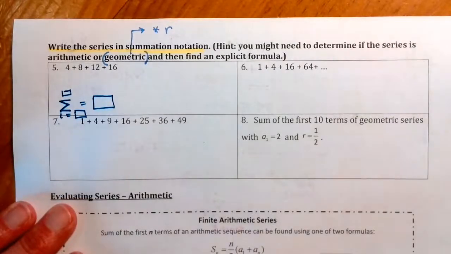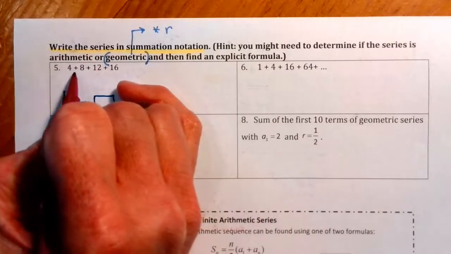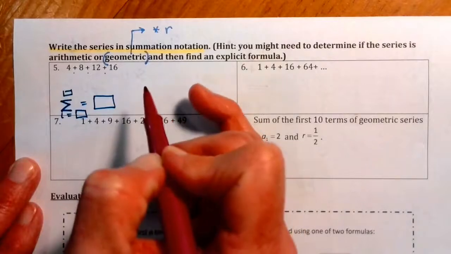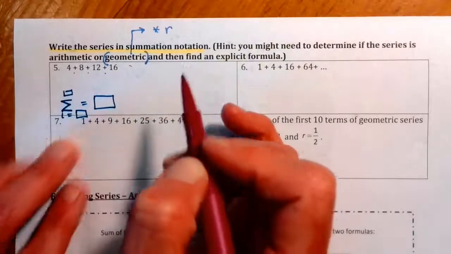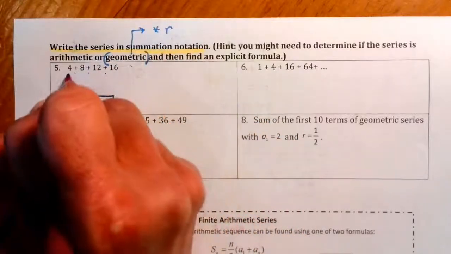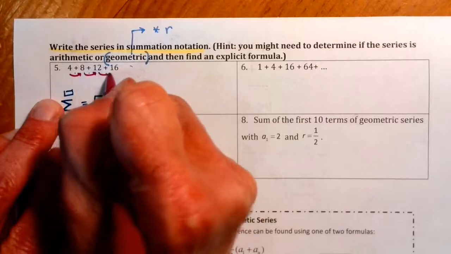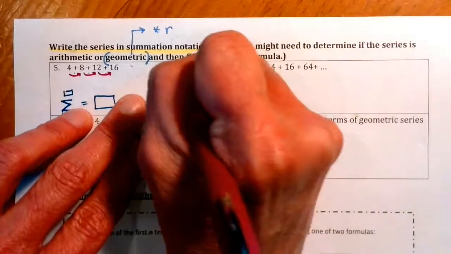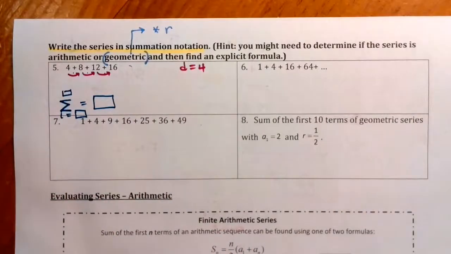So let's take a peek at this series and see what's happening. I know it's a series because I see plus signs, and I know it's a finite series because there's no dots. So it's good to go. When I look and see how I get from 4 to 8 and how I get to 8 to 12 and how I get from 12 to 16, I see that each one of those has a difference of 4. So I agree it's arithmetic, and I see it has that difference of 4.